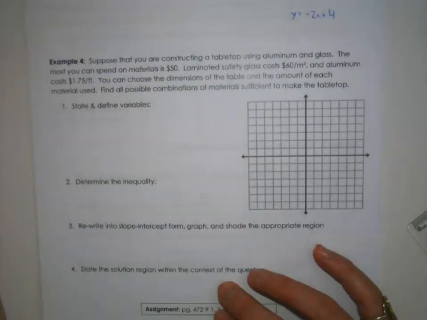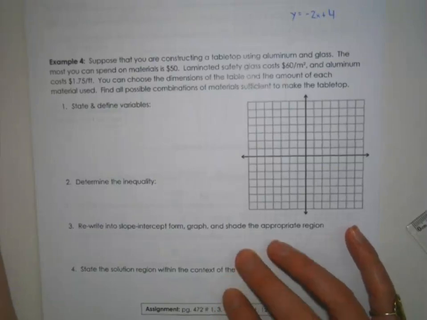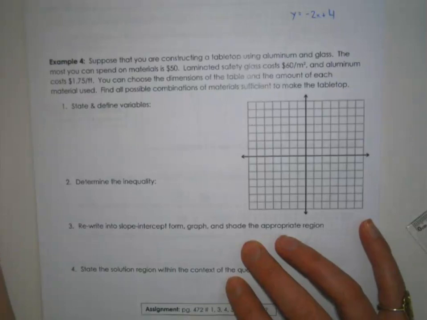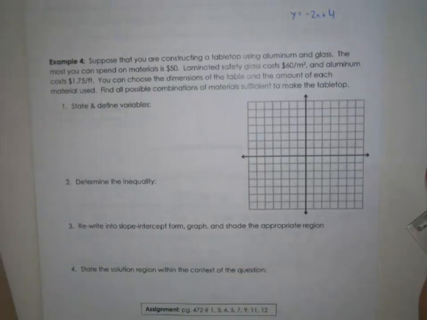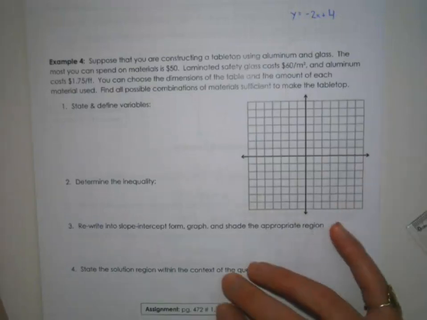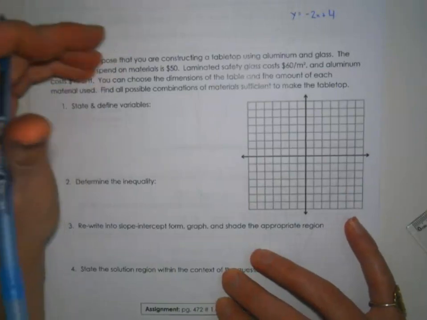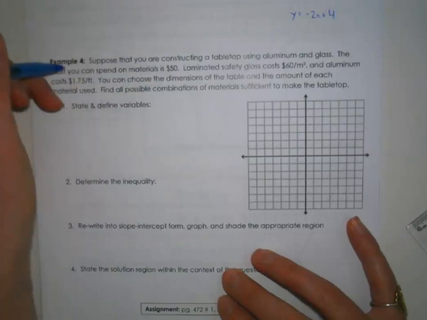You can choose the dimensions of the table and the amount of each material used. Find all possible combinations of materials sufficient to make the tabletop. So basically with this, you're looking at a linear relationship where as the amount of one material increases, the other decreases, and vice versa. So the first thing you want to do with problems like this is identify your variables and just assign them, like assign one of these values to a variable.